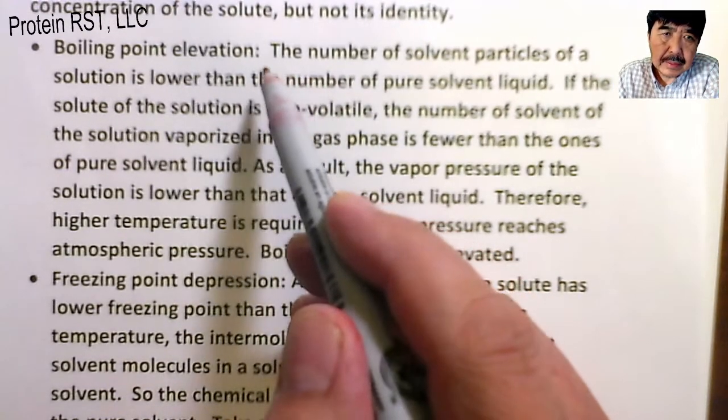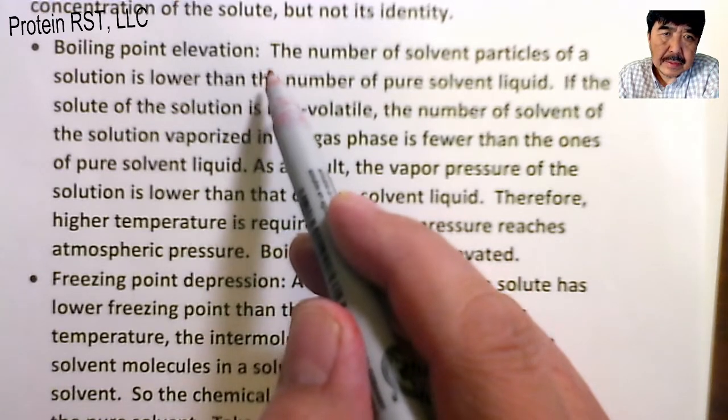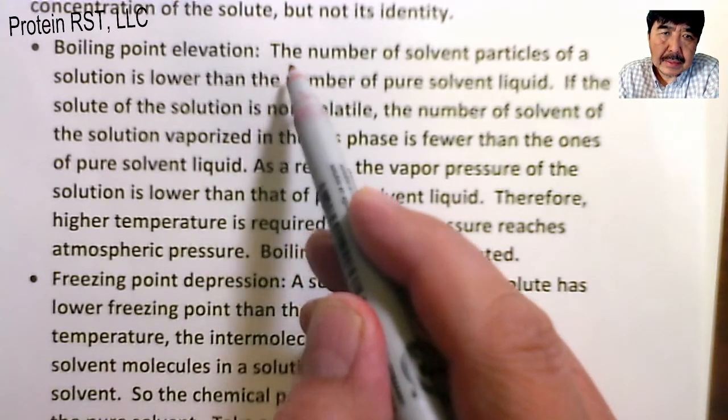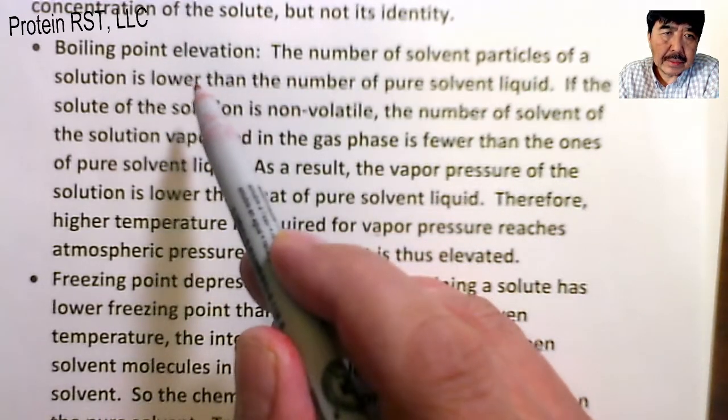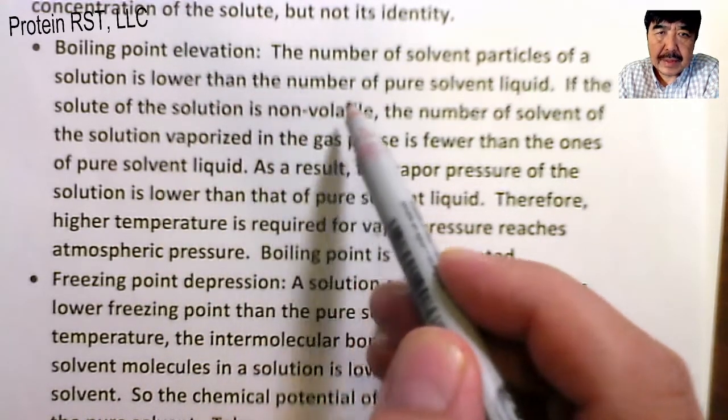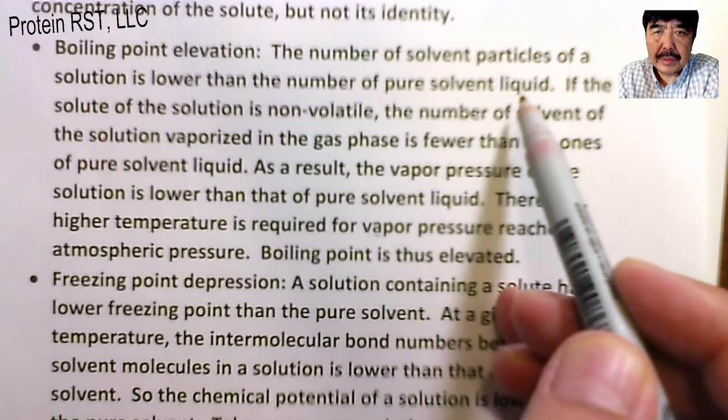So let's explain this phenomenon in this way. The number of solvent particles in a solution is fewer than the number in pure solvent liquid.